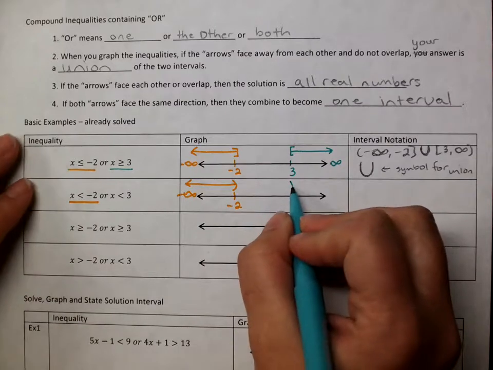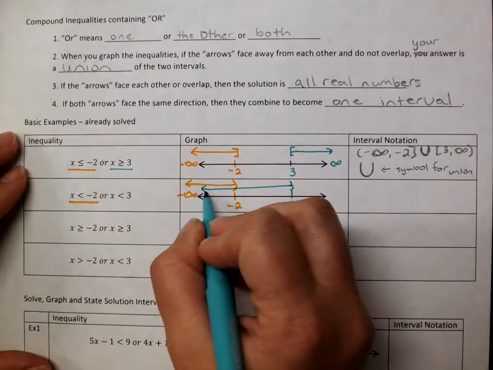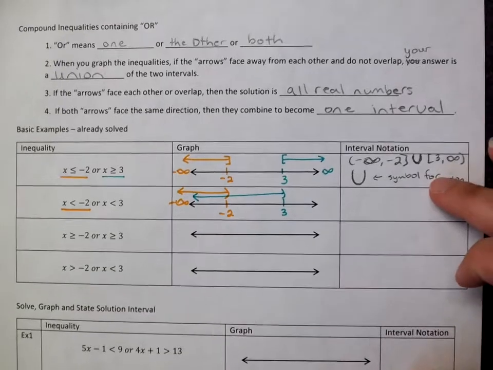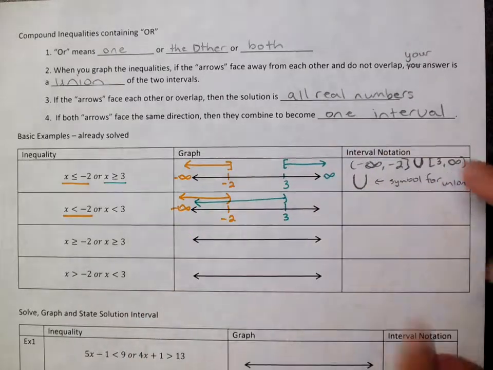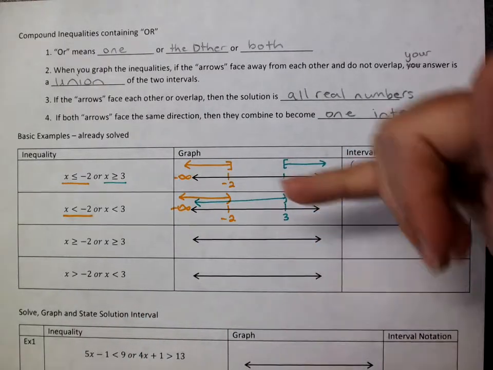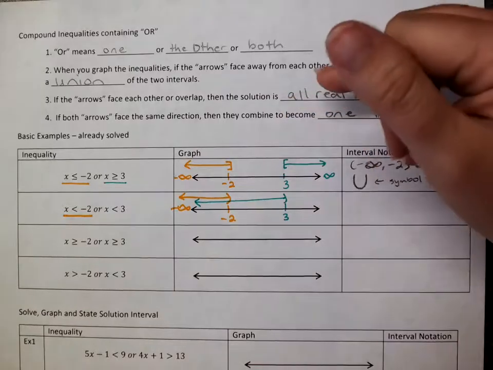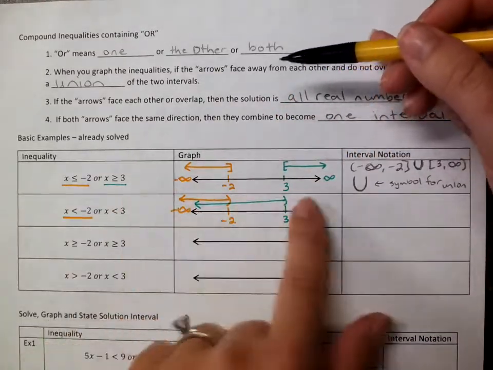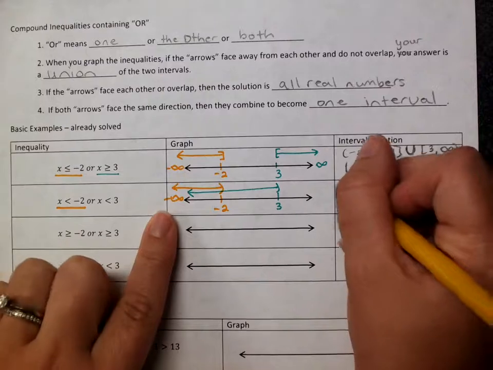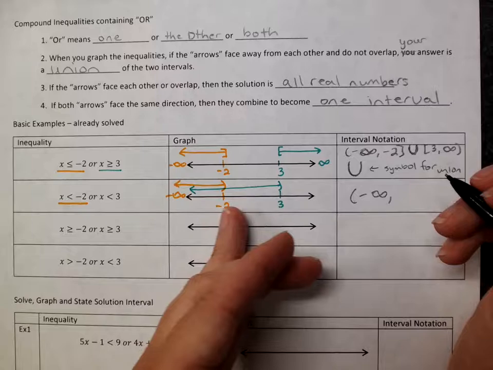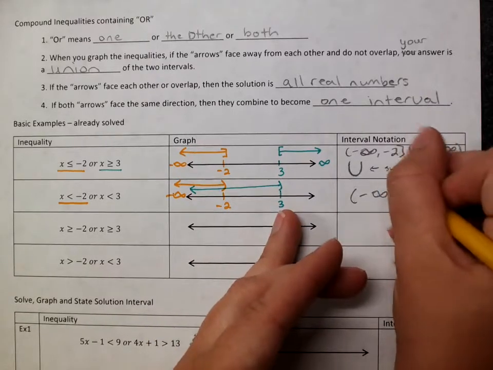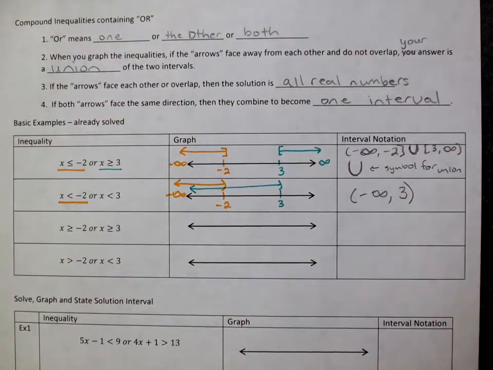Here's 3. You'll notice this time the arrows face the same direction. So if both arrows face the same direction, you combine them to become one interval. It's kind of like you smash these two together and they just become one interval altogether. So it goes all the way from negative infinity, continues, goes past -2, keeps going all the way to 3. It's just like the yellow arrow got combined into the blue arrow, and it's all one arrow now.